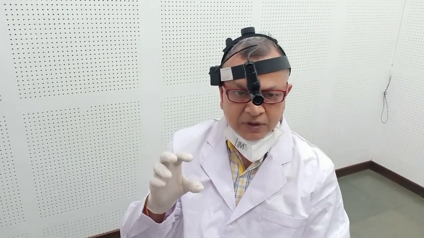And if it is not treated in time, it can lead to the unsafe type of chronic suppurative otitis media with cholesteatoma. Because in this deep pocket, what will happen? The desquamated skin gets collected and is not removed, and gradually it increases in size, gets infected, and that can lead to the formation of cholesteatoma, and that can lead to this unsafe type of chronic suppurative otitis media.